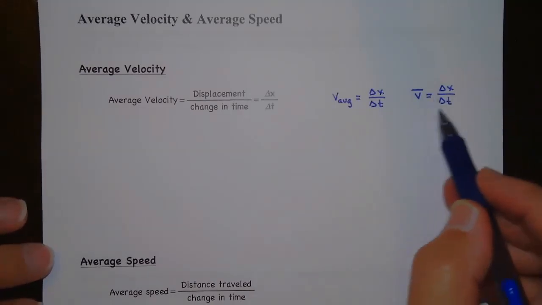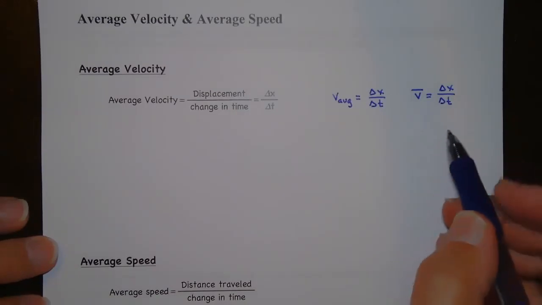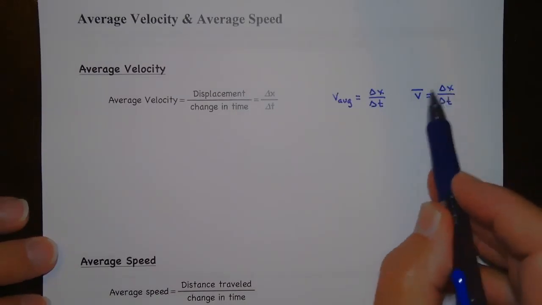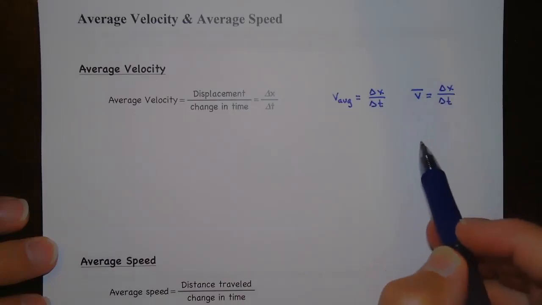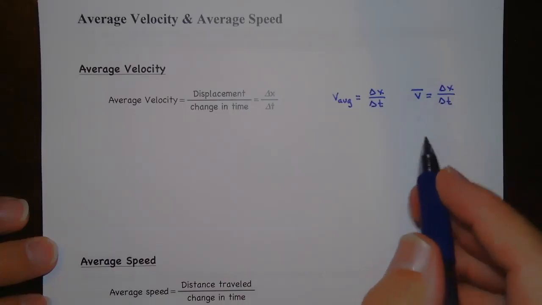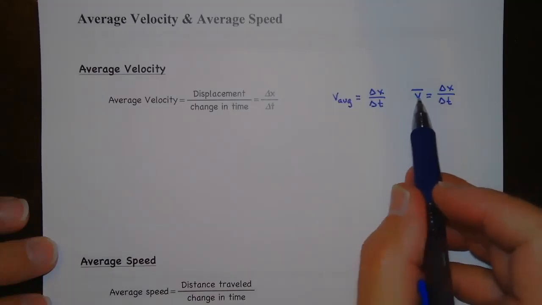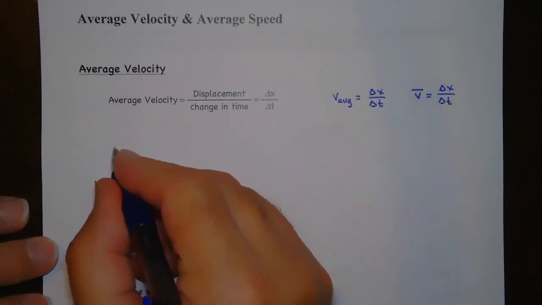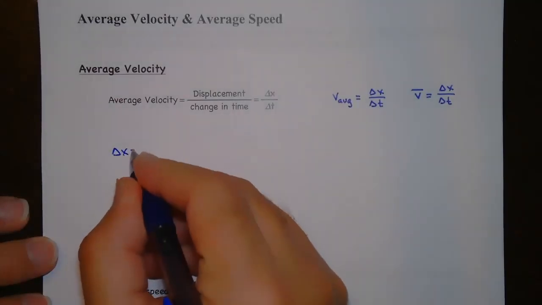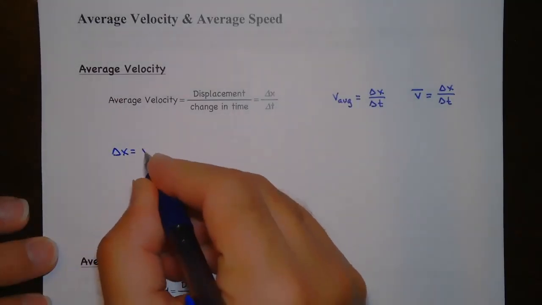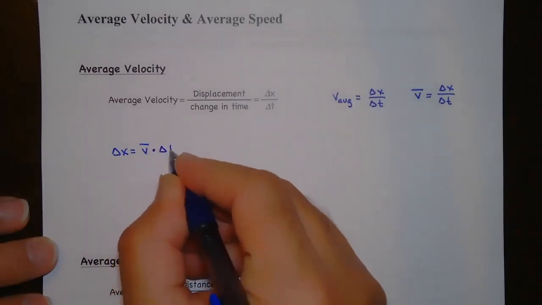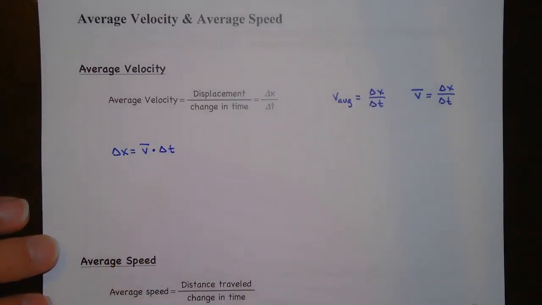Now, this is an equation that we can manipulate. So what this means is that if we have two of these three things, we can always find the third thing, okay? So if we multiply both sides by delta T, we would get delta X is equal to the average velocity times your delta T, your change in time, okay?